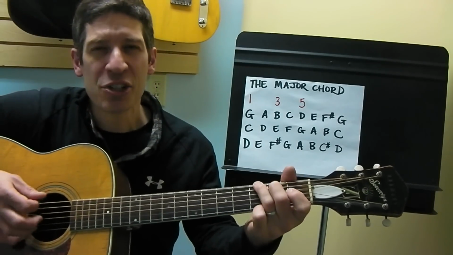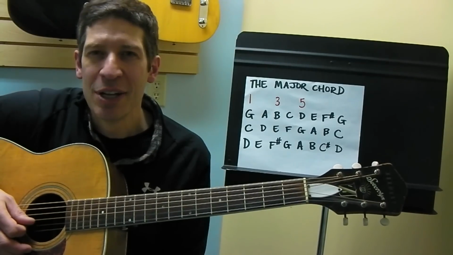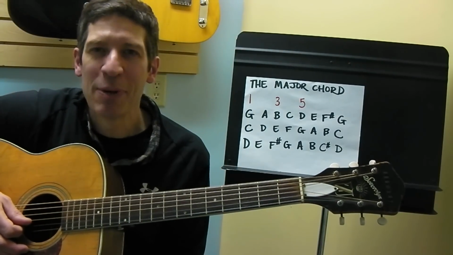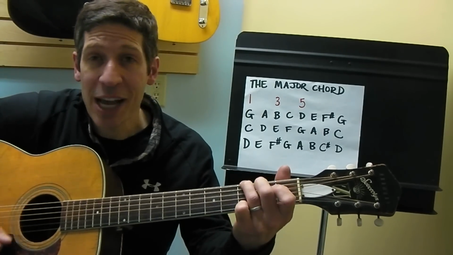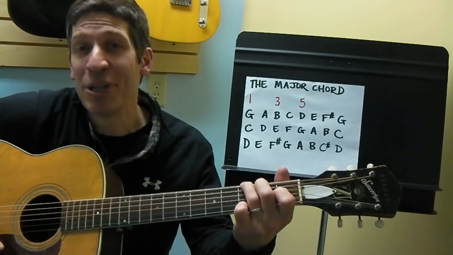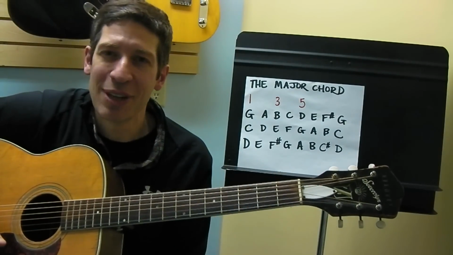Okay, 6 strings, but truly only 3 different names of the notes. So our G major chord is made up of G, B, and D. It just so happens that when we strum, we have some extra G's and B's in there, okay? But it sounds great to strum all 6 strings, so that's what we do.